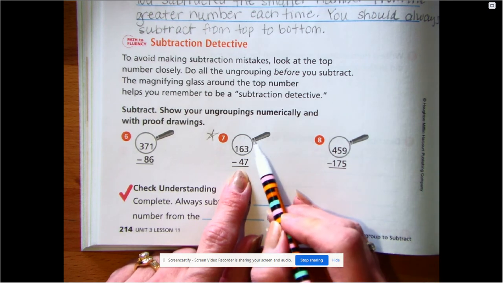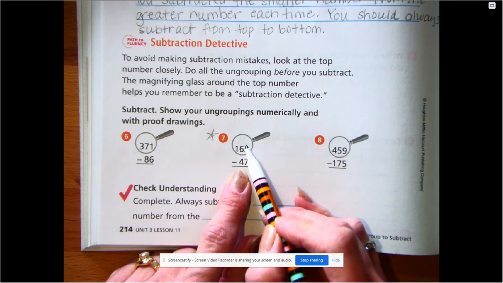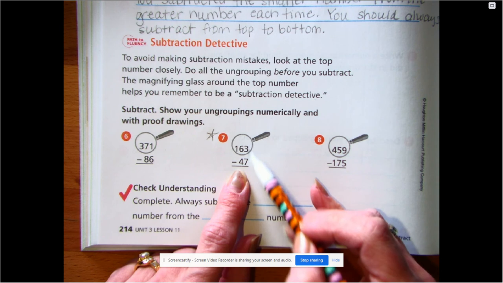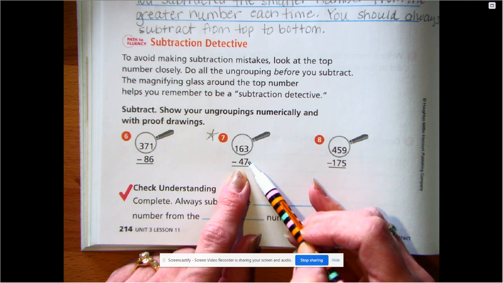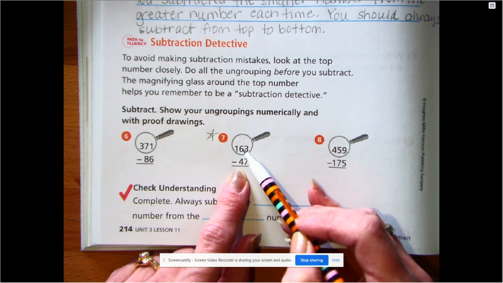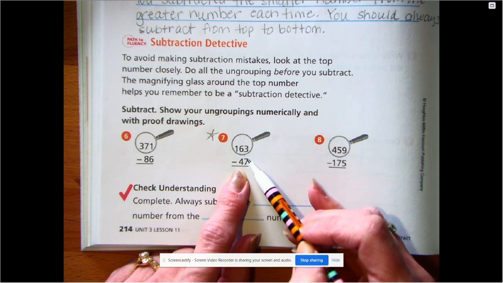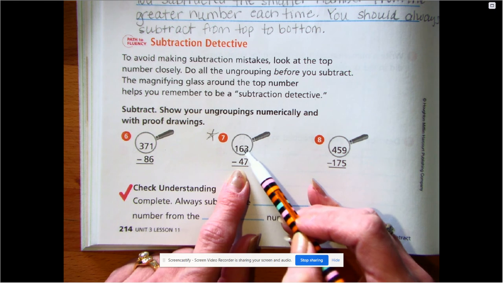So I'm going to be that subtraction detective and look at that top number. I always start in the ones. Is there more on top or more on the floor? There is more on the floor, so I have to go next door, right? So I have 3 ones. I can't take away 7. I need to break apart a group of 10 so that I have enough.